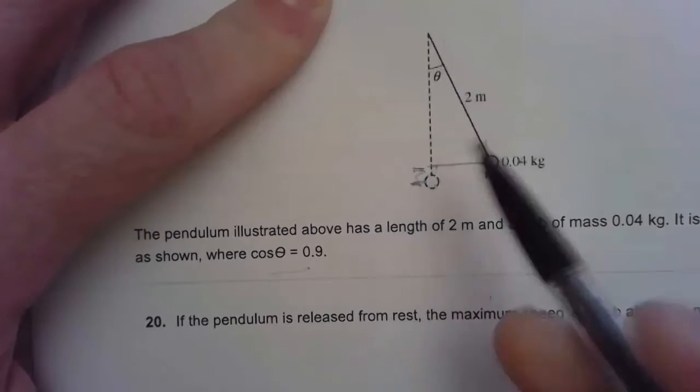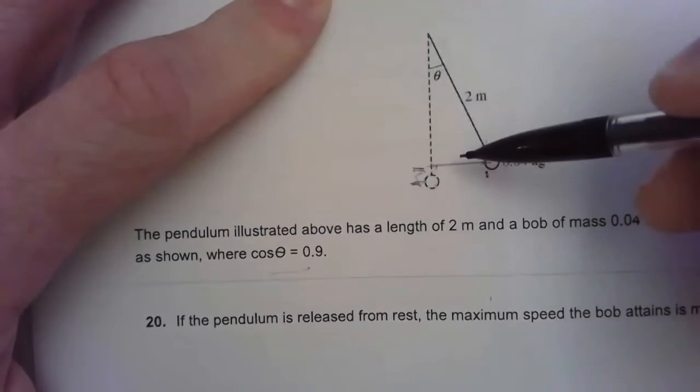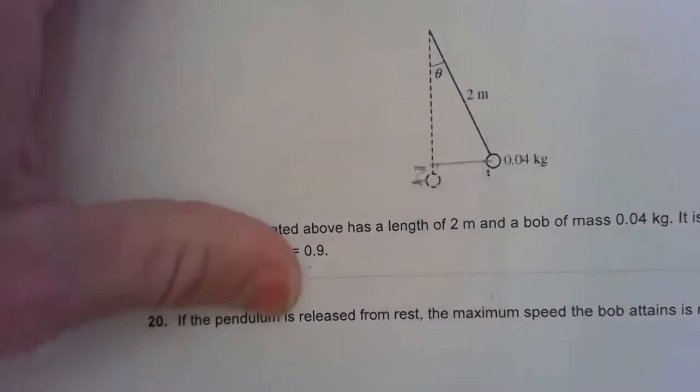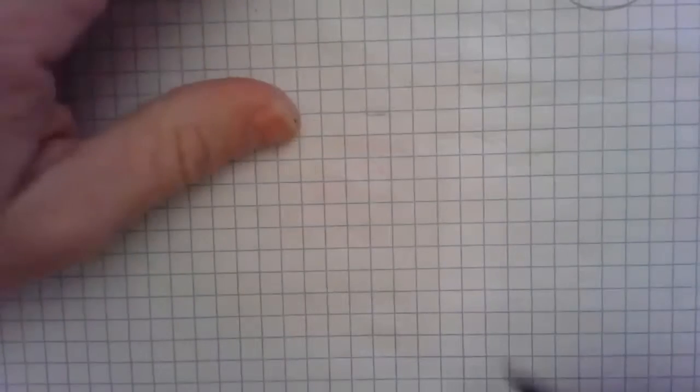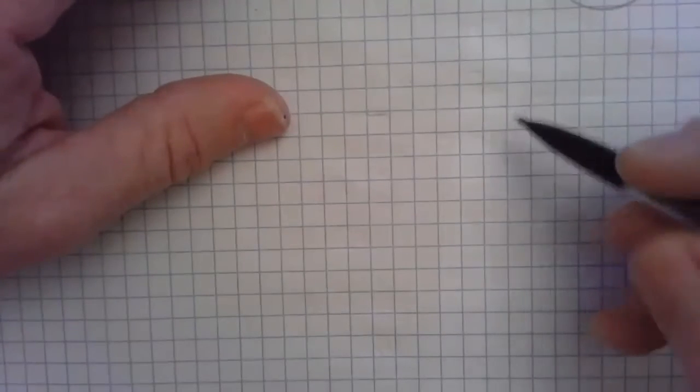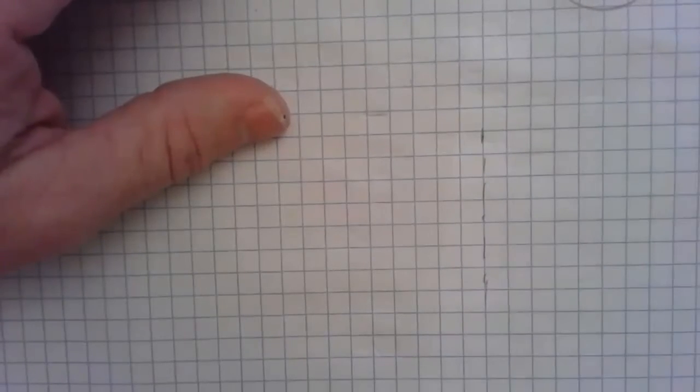Cool? Now I don't think I'm going to draw this exaggeratedly on graph paper so that we can make sense of how we're going to find that. So, pendulum, here's a dotted part of it. In fact, let's do this.